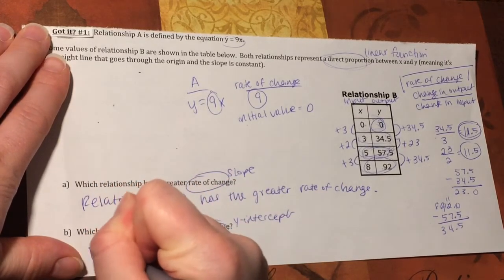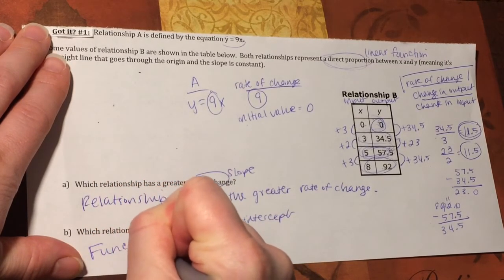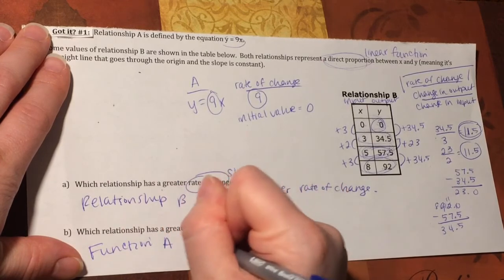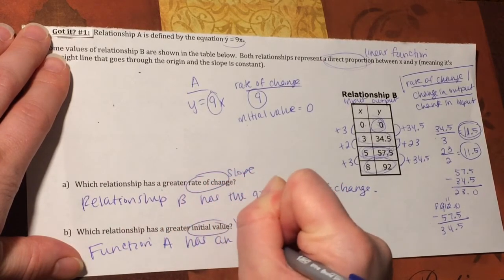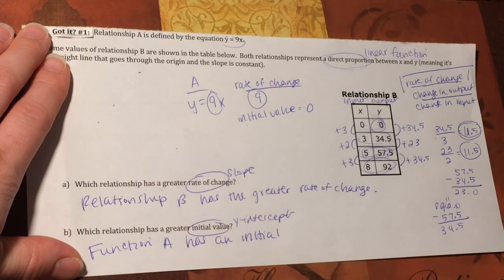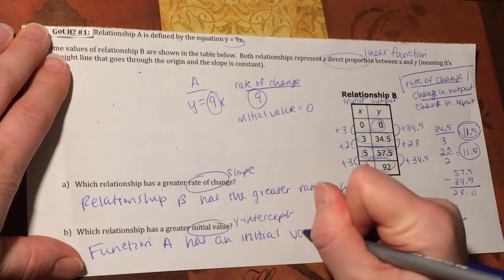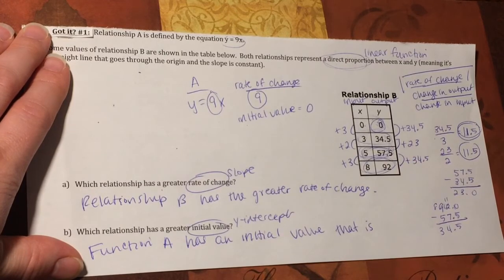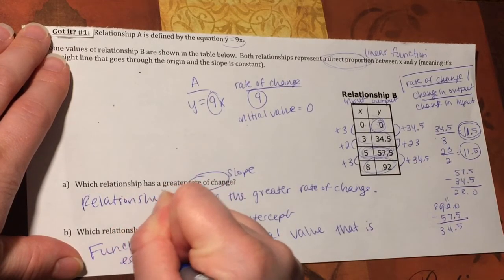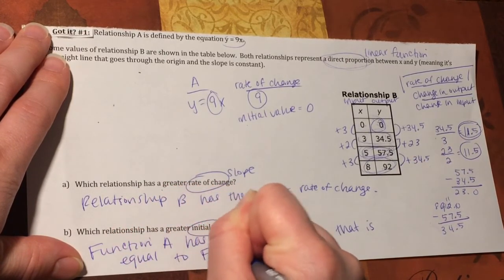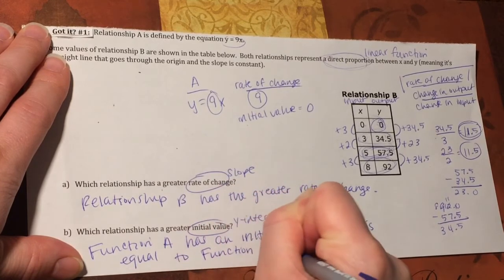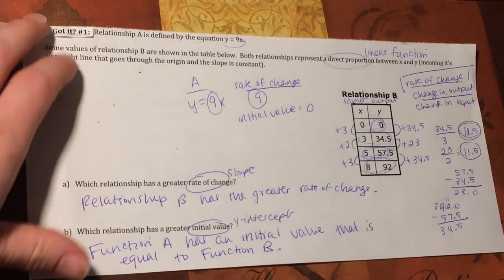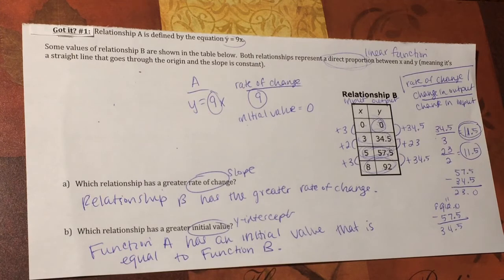Well, function A has an initial value that is equal to function B. Both of their initial values are 0. They're the same.